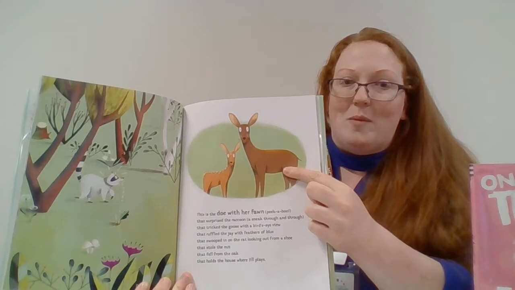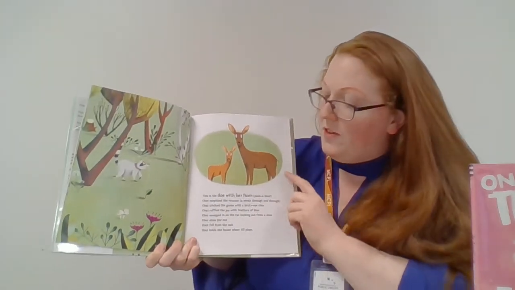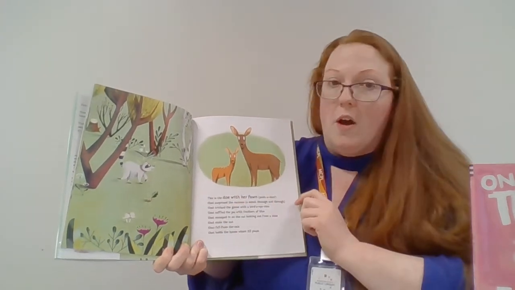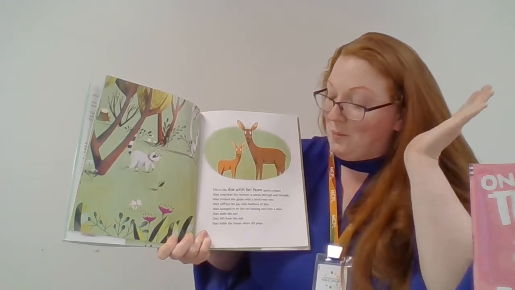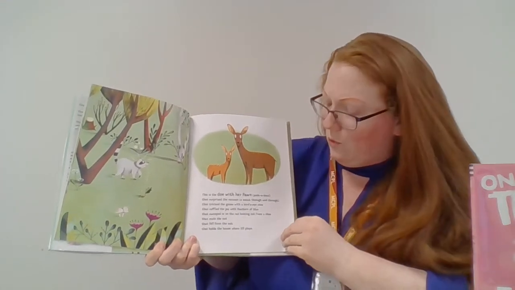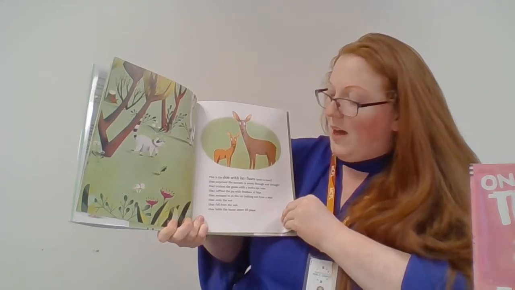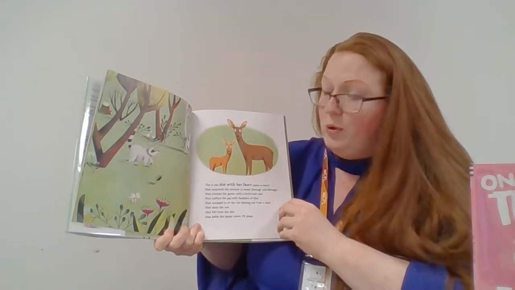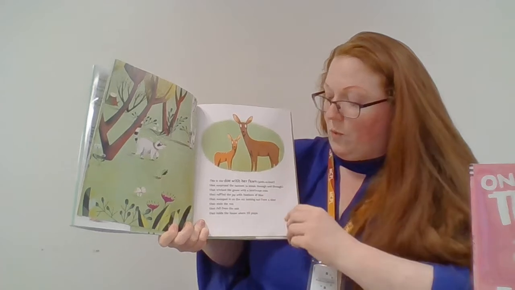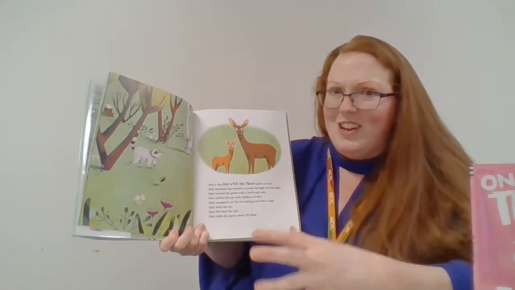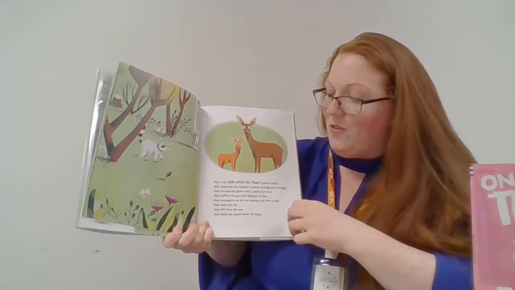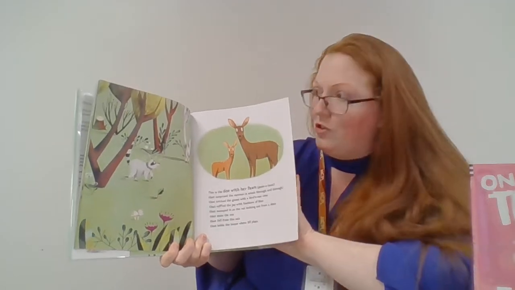There are a deer from the front, aren't there? This is the doe with her fawn, peekaboo, that surprised the raccoon, a sneak through and through, that tricked the goose with a bird's eye view, that ruffled the jay with the feathers of blue, that swooped in on the rat looking out from a shoe, that stole the nut that fell from the oak that holds the house where Jill plays.